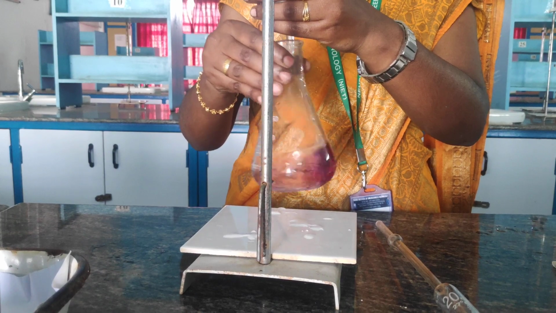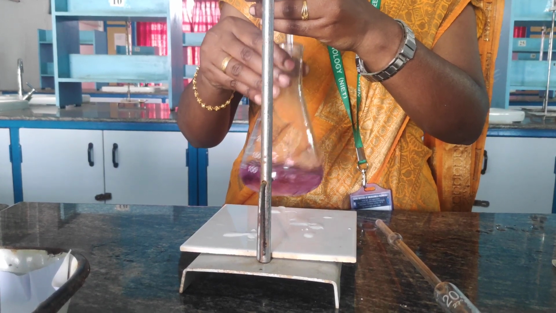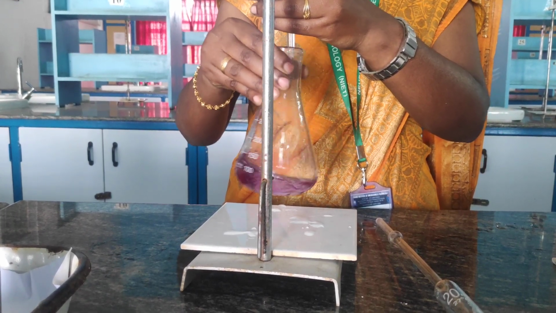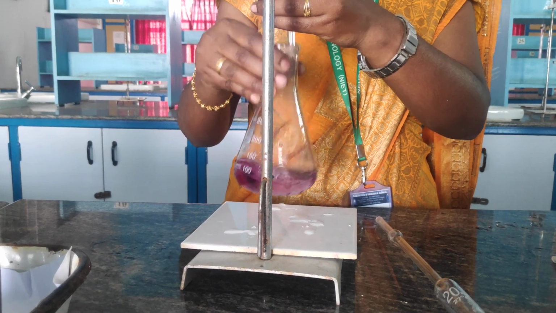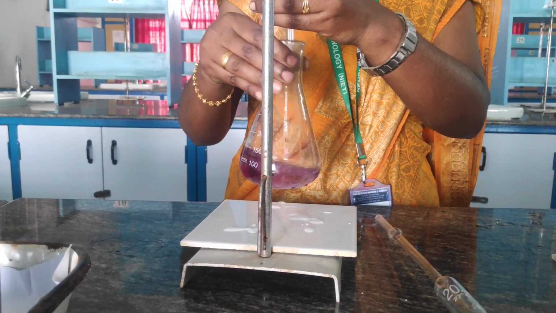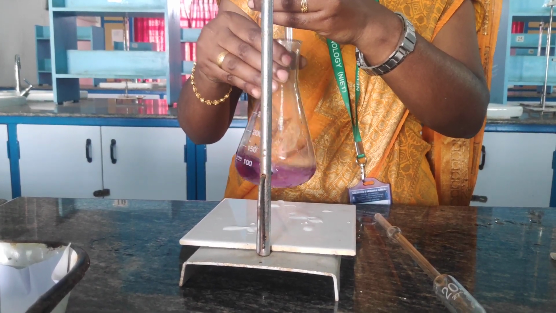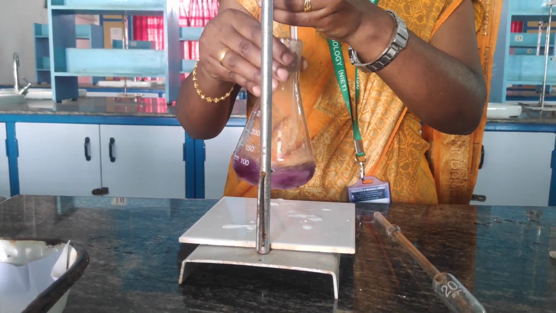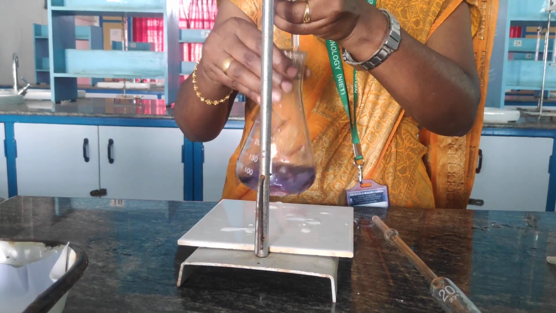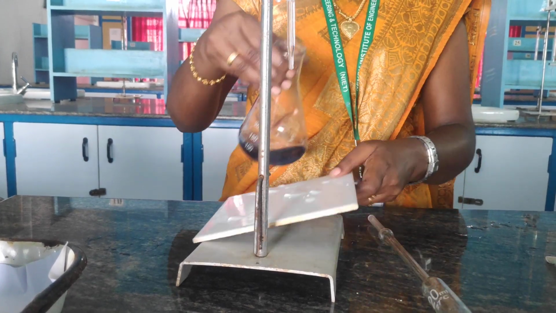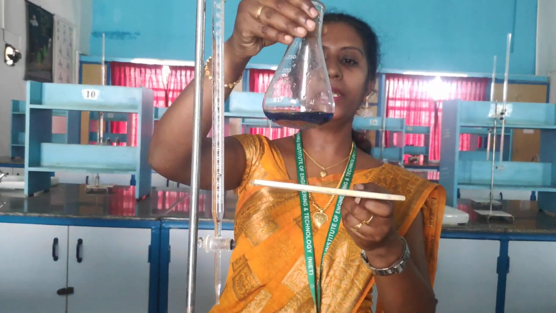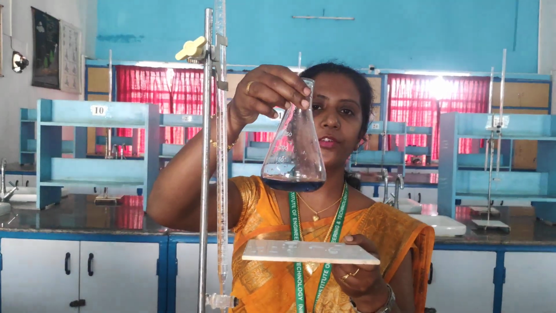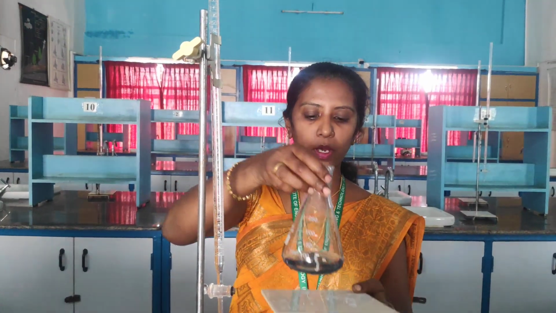So you can get the answer very soon, because here we are using boiled water. So you can get the endpoint as such. So this is the titration 3 endpoint, where you are estimating the amount of permanent hardness in the water sample.